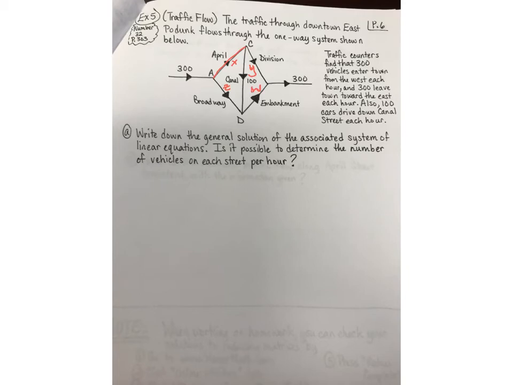Okay? So when we talk about our intersections, at intersection A, we know that the traffic in equals the traffic out. So this is your traffic in. The traffic out goes on April Street and Canal Street.